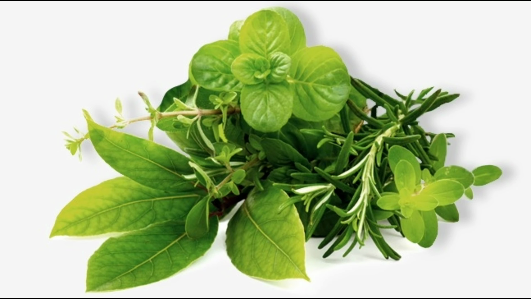Plants with green and tender stems are called herbs. They are usually short and may not have many branches.